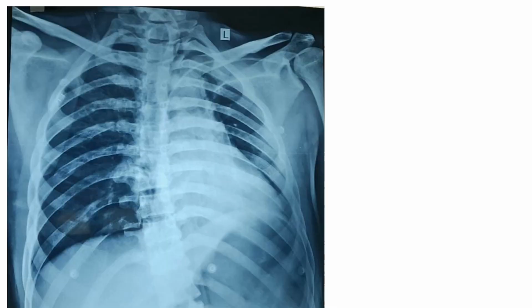Now look at this X-ray. Look at it from a very gross perspective. See the volume of the right lung and volume of the left lung. You can just see that this left lung volume is comparatively smaller than the right lung.